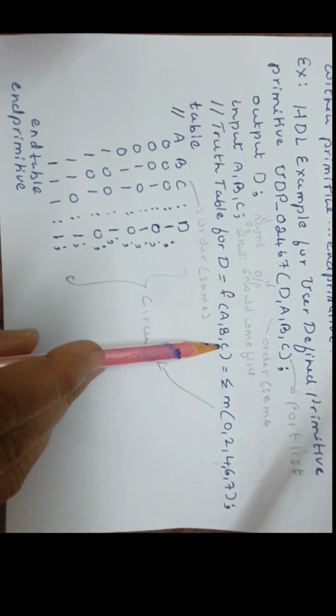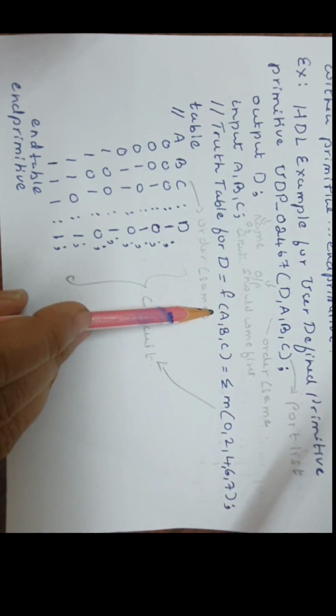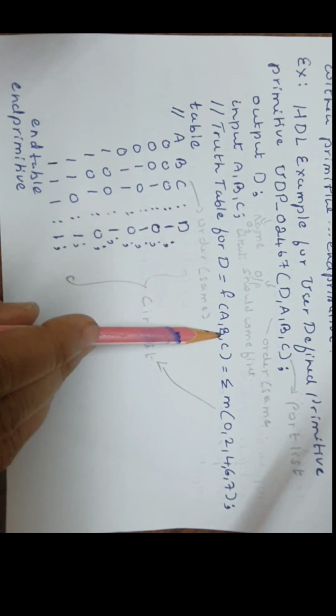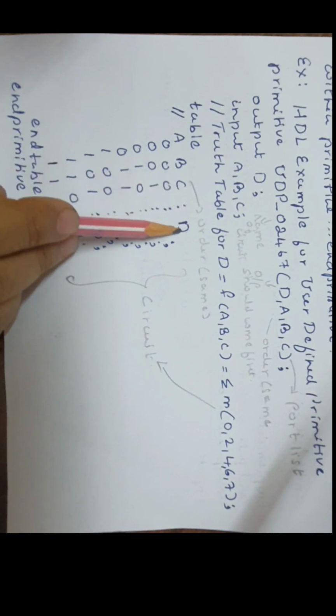Sigma m of these means, for these minterms: this is the minterm A bar, B bar, C bar, and this is the minterm A bar, B, C bar. We have already seen this in K-maps. So this circuit is going to be implemented here, created within table and endtable. This is a comment which indicates the headings of the columns. How many columns are written in this table? 1, 2, 3, 4. A, B, C are the inputs, D is the output, and in between is a colon.